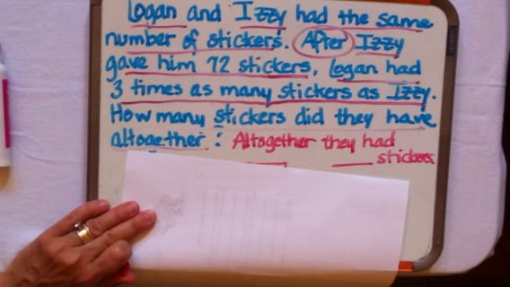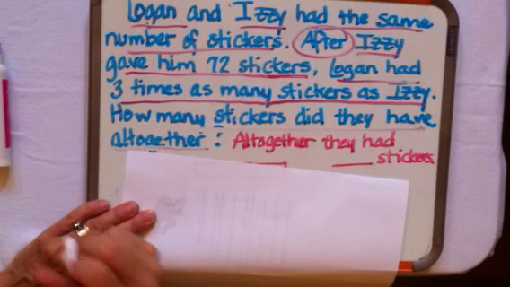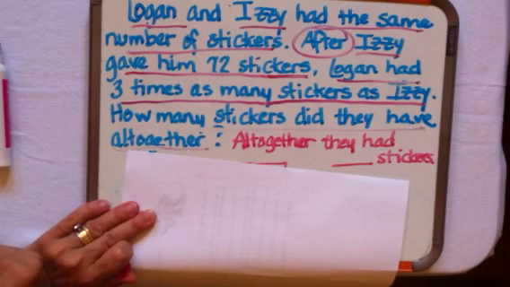Again, if you do not have the problem written on a piece of paper, instead of having to write the entire problem, you can just jot down the important information. But that's really important that you do that before you even start working the problem. Okay, so now we can move to the step where we draw our bars.